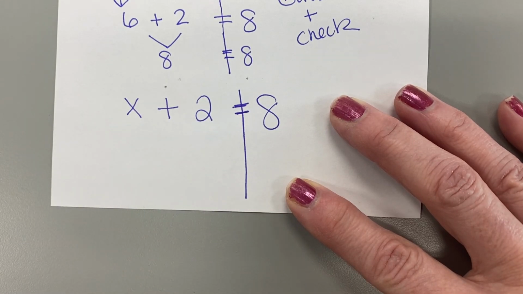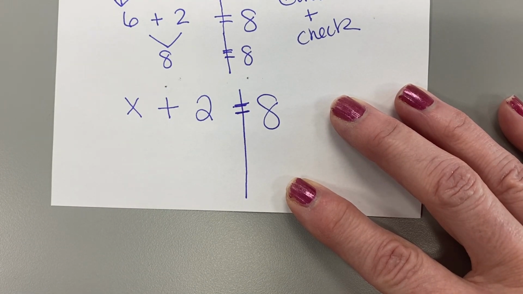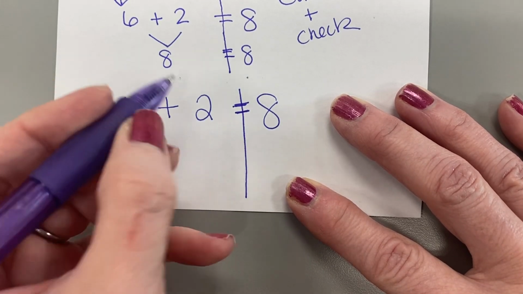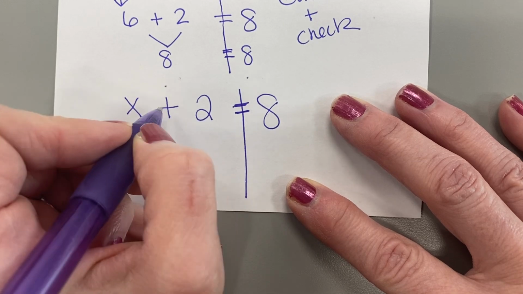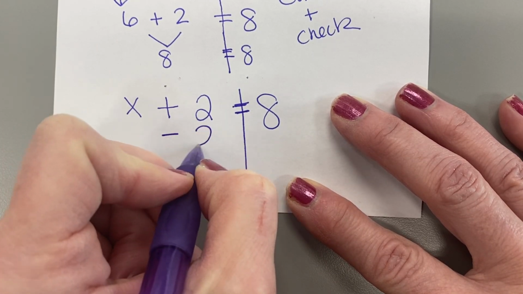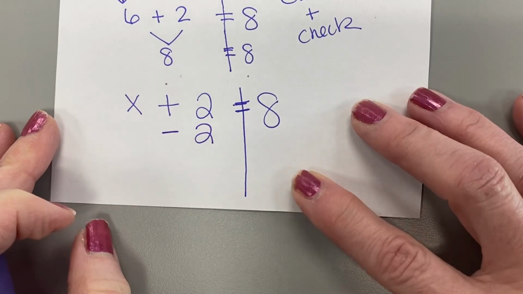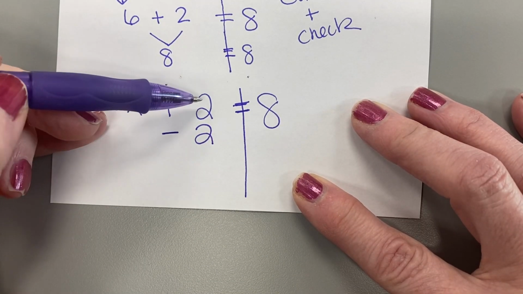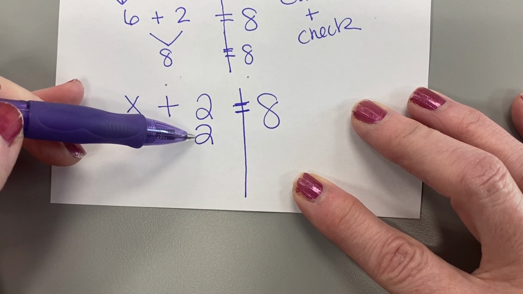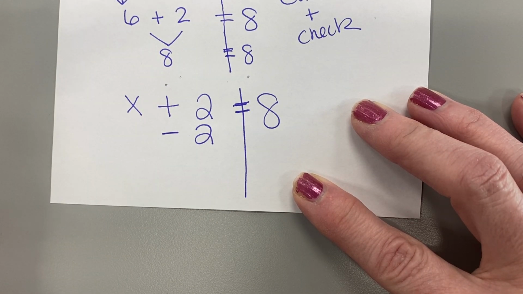If you just do the opposite operation to adding 2, what will happen is, well, let's see, what's the opposite operation to addition? Subtraction. So if you put a minus 2 here, watch what happens. Positive 2 is just like 2. What's 2 minus 2? Isn't that just 0?